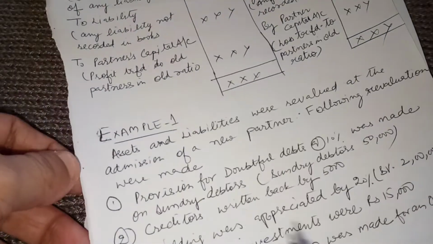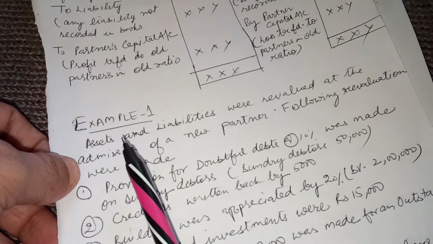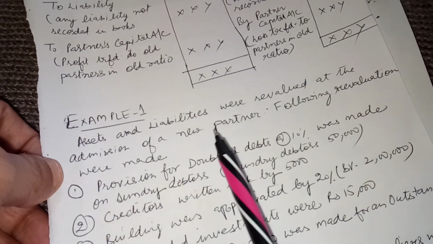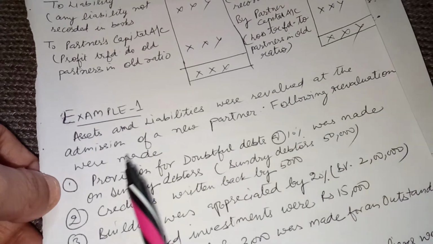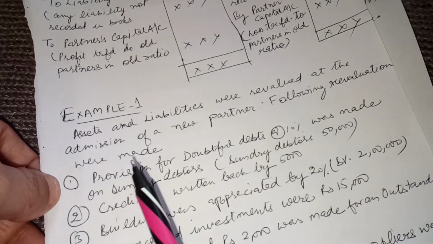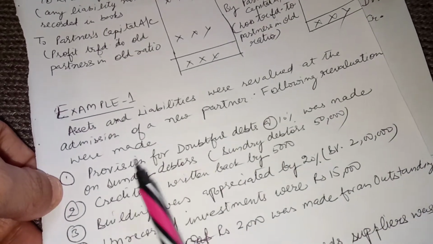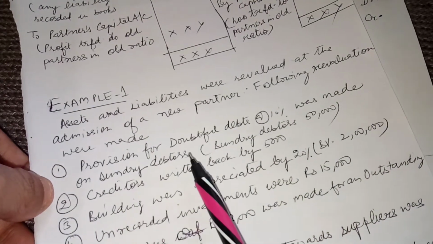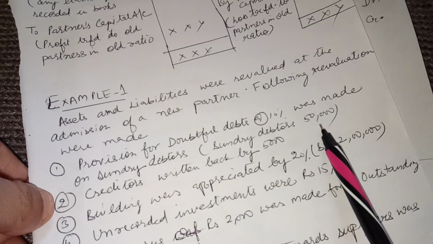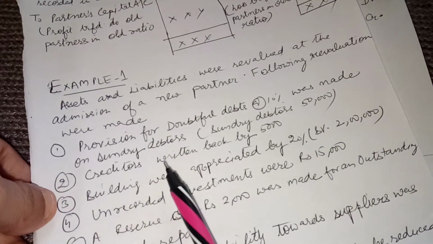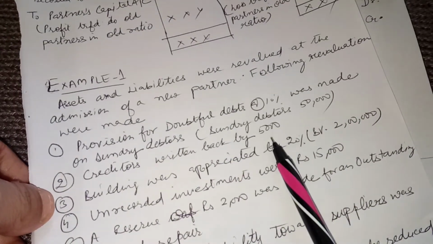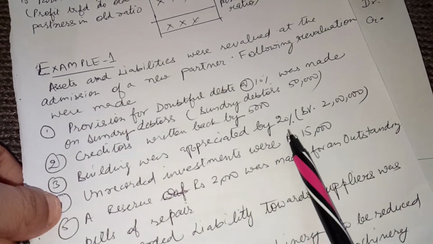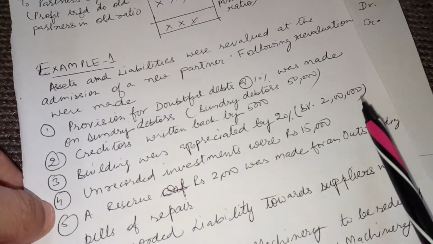Now here is the first example. Assets and liabilities of the firm were revalued at the admission of a new partner. The following revaluations were made. Number one, the provision for doubtful debts at the rate of 10% was made on sundry debtors. Sundry debtors were 50,000. Then creditors were written back by 5,000. And then building was appreciated by 20%. The book value was 2 lakh.